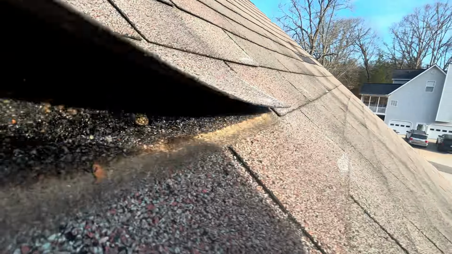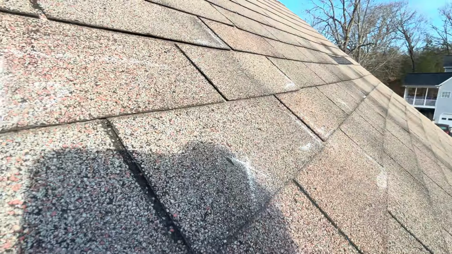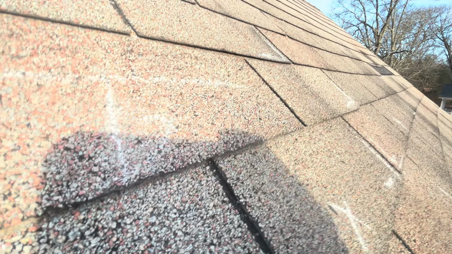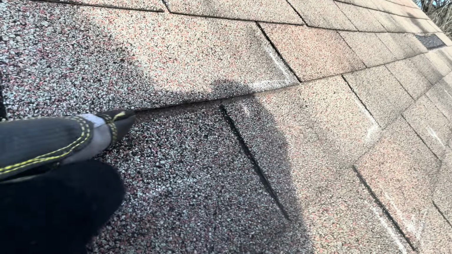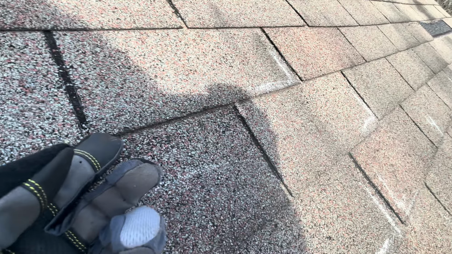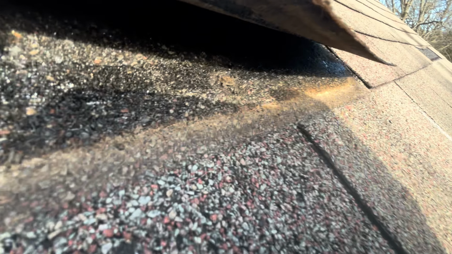Going back to the lifting of the shingle, I know that I did not go any higher than the 45-degree angle after my template came out. I will be taking still photos after this. I do want to show the edges right here and the fastener.